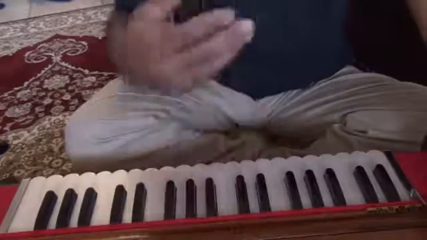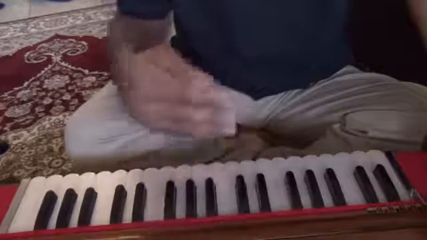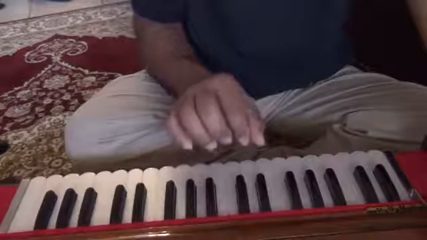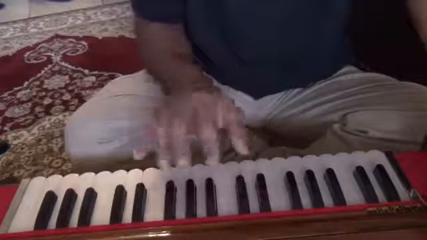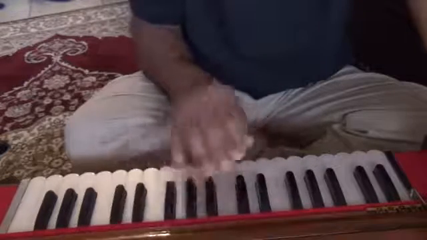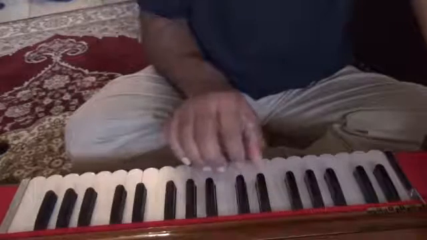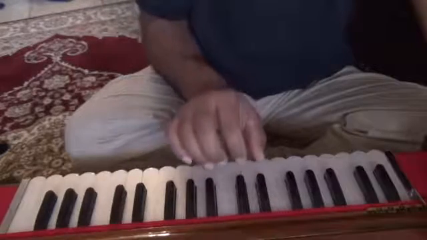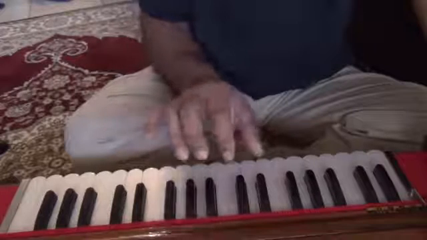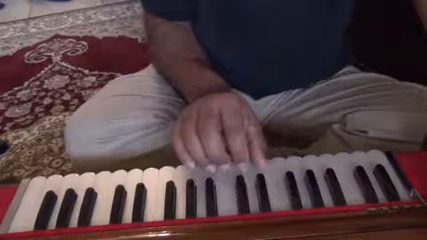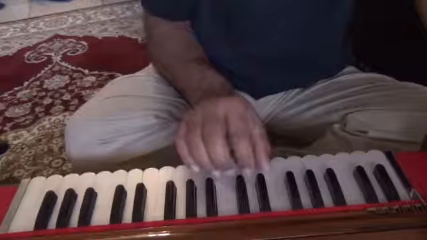So I suggest that you don't try to get ahead of yourself. Let's begin with the C major scale. I just showed you that to compare, to show consistency. So the C major scale, and you probably saw what I was doing just now in terms of the fingering of the scale.